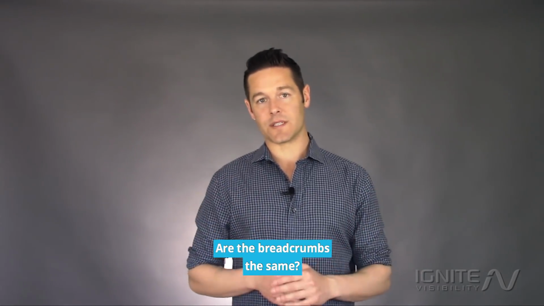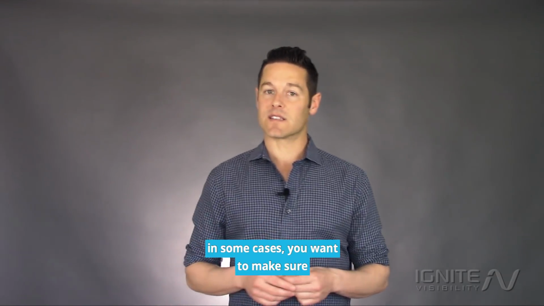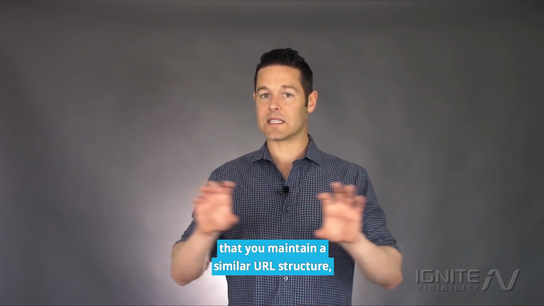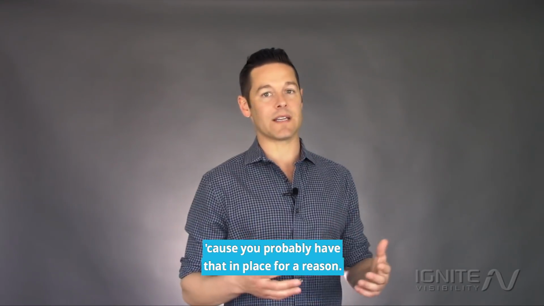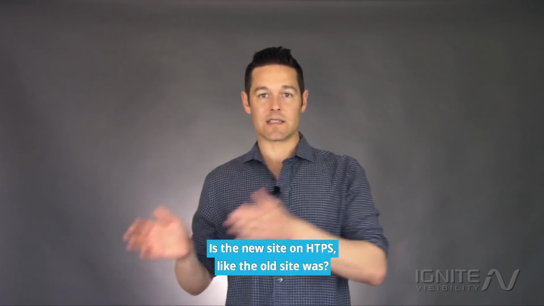Are the breadcrumbs the same? What does the URL structure look like? Even though you might be going to a new domain, in some cases you want to make sure that you maintain a similar URL structure because you probably had that in place for a reason. Is the new site on HTTPS like the old site was?